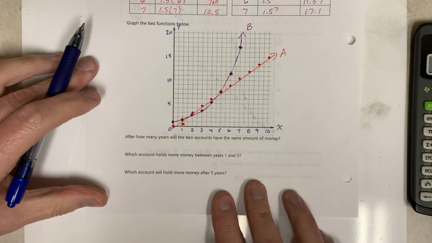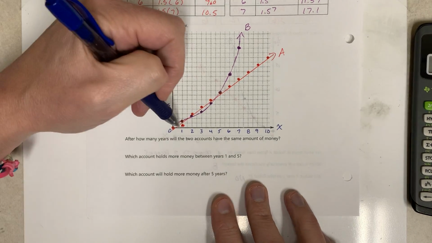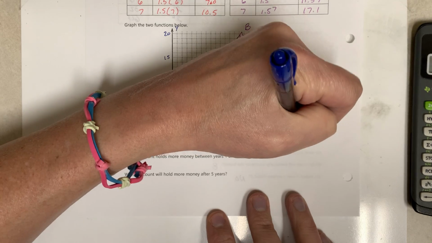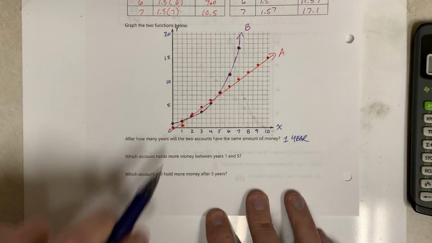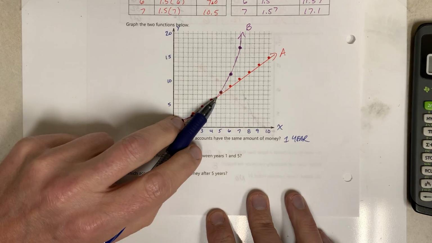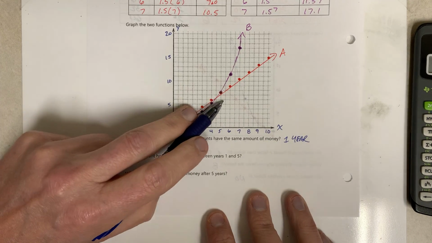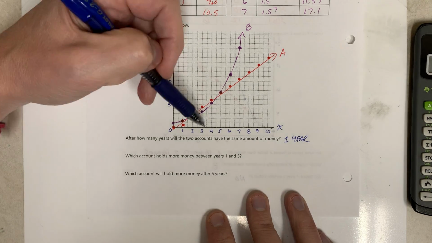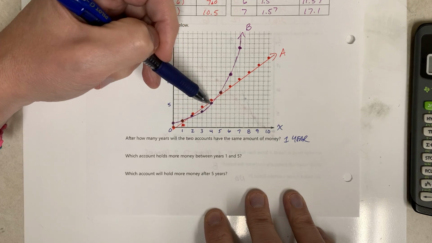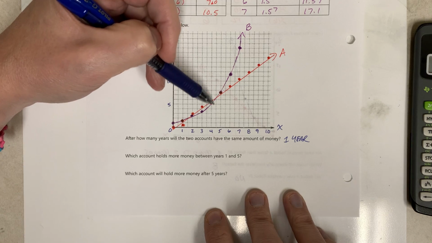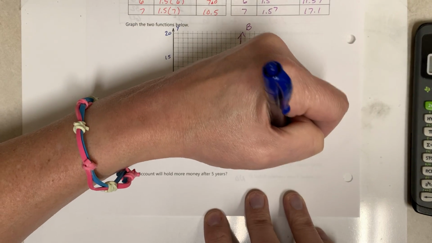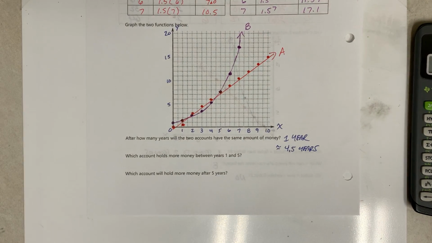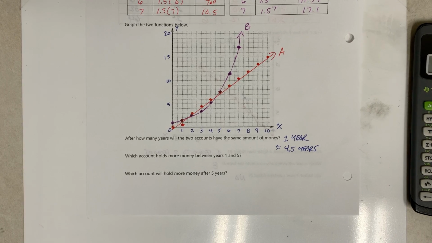All right, now answer 3 questions. After how many years will the 2 accounts have the same amount of money? It looks like after 1 year, they both have 1.5. So 1 year, and then they meet again somewhere between 4 and 5. I don't really know exactly where, but I would say it's not 4, it's probably closer to 4.5. So about 4.5 years. We could figure that out if we set the 2 equations equal to each other and solved, but we're not going to do that.